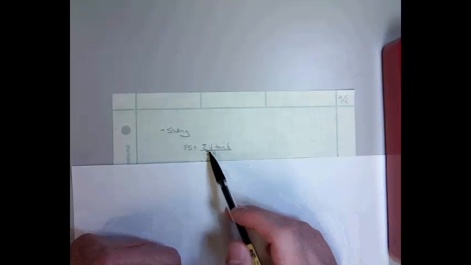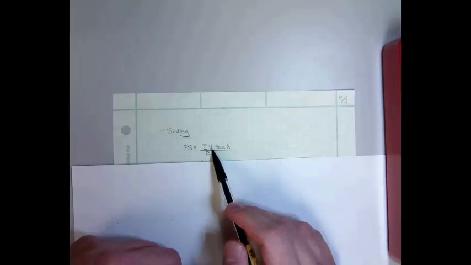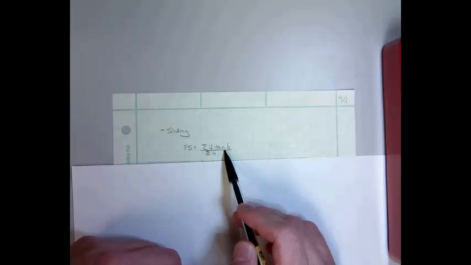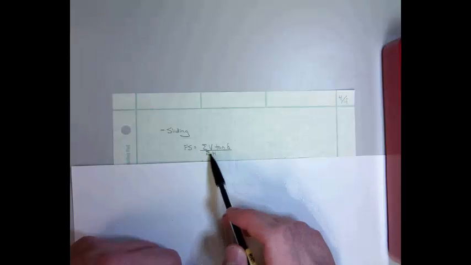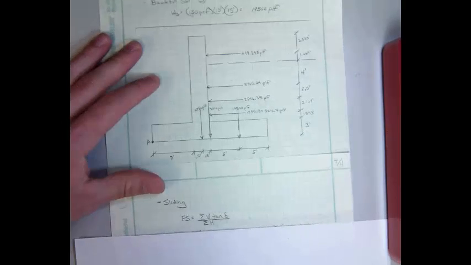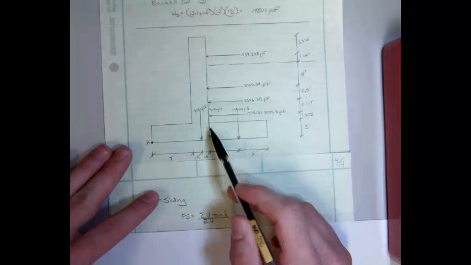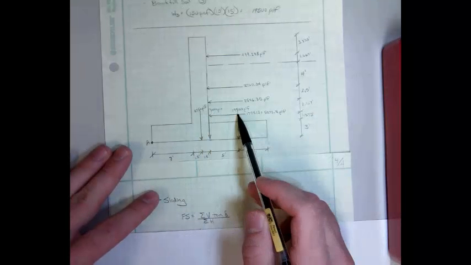So the next thing we're looking at is the factor of safety for sliding. As I mentioned, we're going to take the sum of the vertical components multiplied by our sliding friction angle, and divide that by the sum of our horizontal forces. If I look back at the resultant diagram I drew earlier, we have our vertical forces right here, which are 6,750, 9,000, and 19,500.